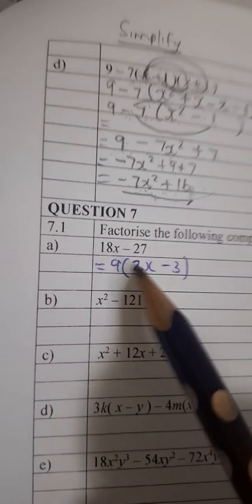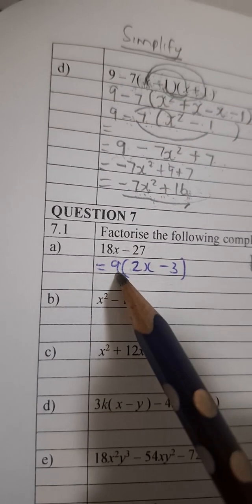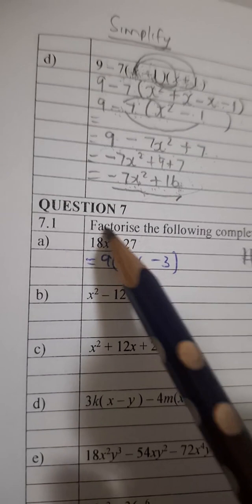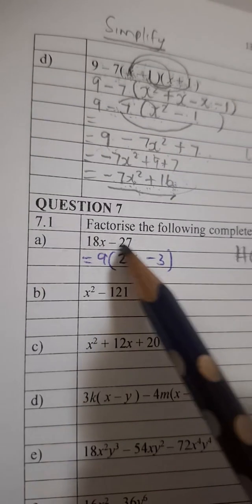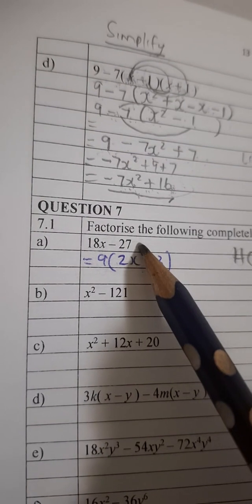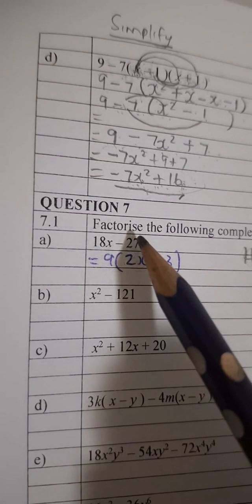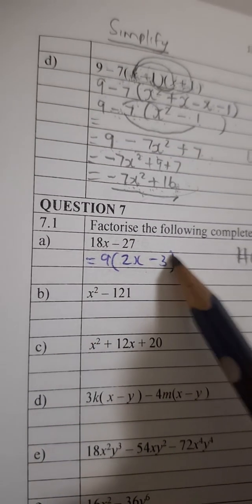So we take out 9 because that is our highest common factor, it's positive 9. What's left over? 9 times what gives you 18? It's 2. Or you can say 18 divided by 9 gives you 2. Then what else is left over for our first term? It's the x variable. Then you are done. It's 2x. Then 9 times what gives you negative 27? So obviously 9 times negative 3 gives you negative 27. Or you can say, what's negative 27 divided by 9? That gives you negative 3.